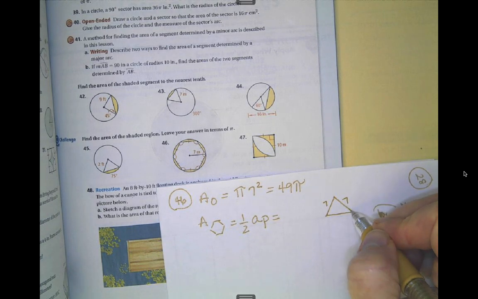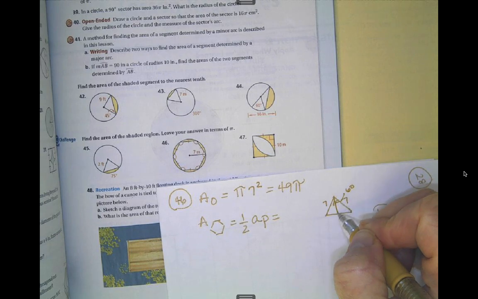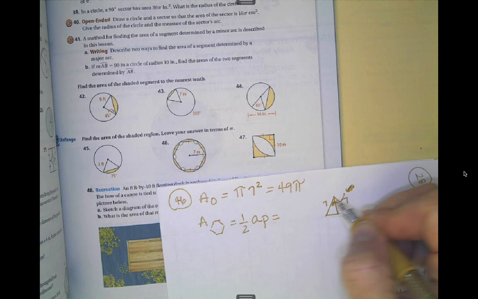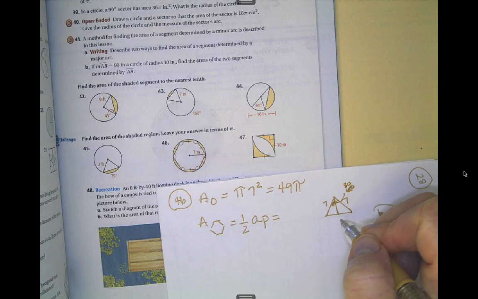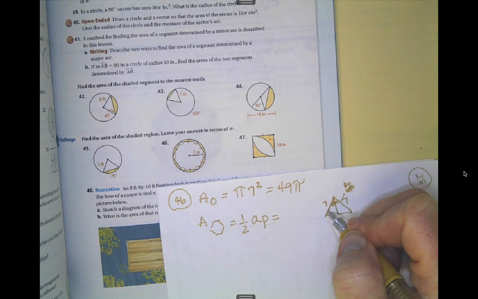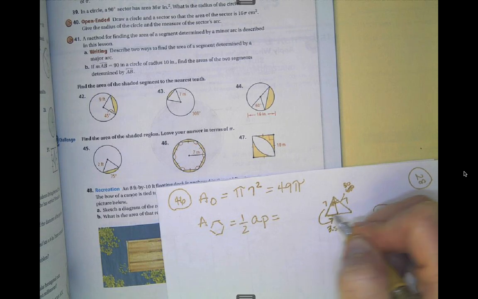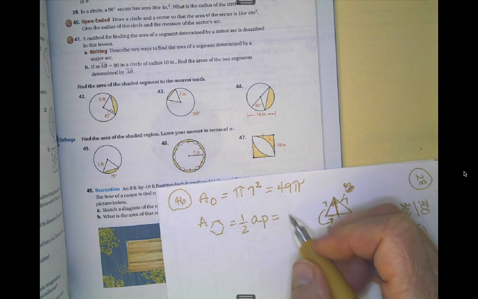Here's the radii. So that angle up there is 60. So if I split it in half, half of it is now a 30-degree angle. This side right here would also be 7, but if you don't believe me, this is the hypotenuse to get back to the short leg. This is 3.5, so again, that's half of 7. The height is 3.5 square roots of 3.